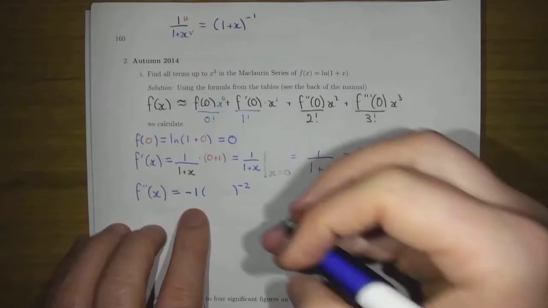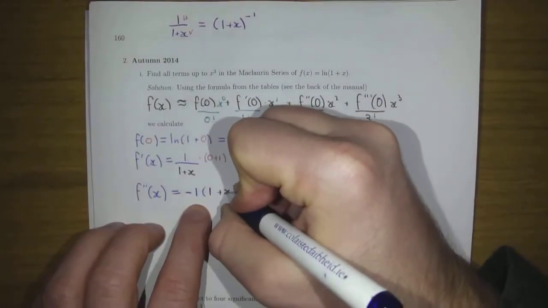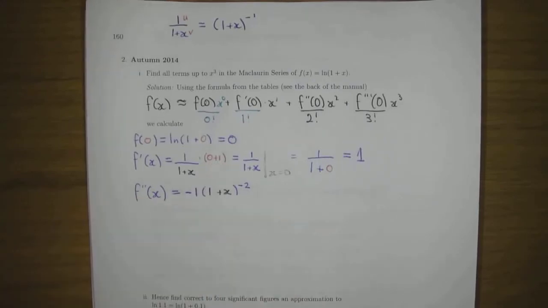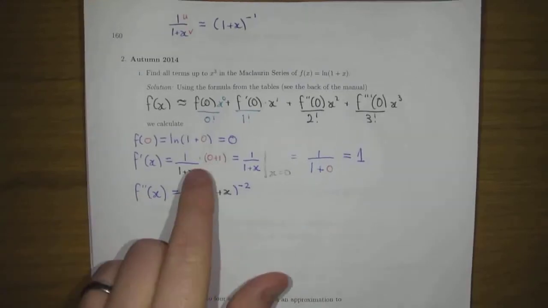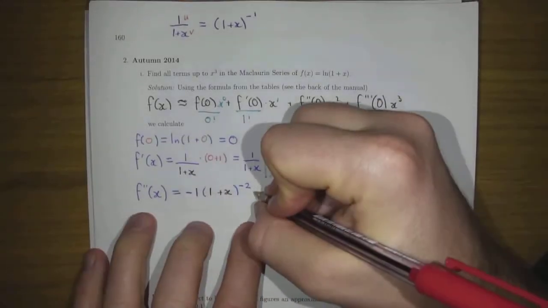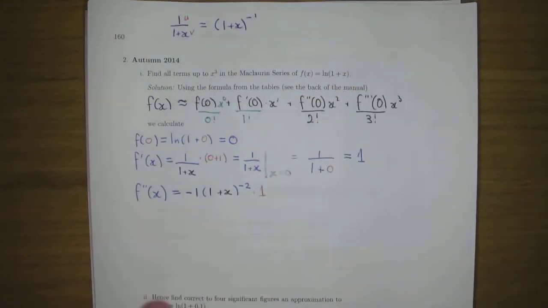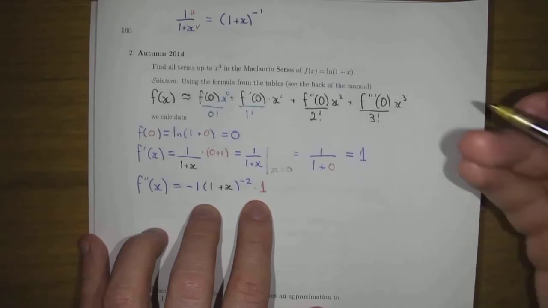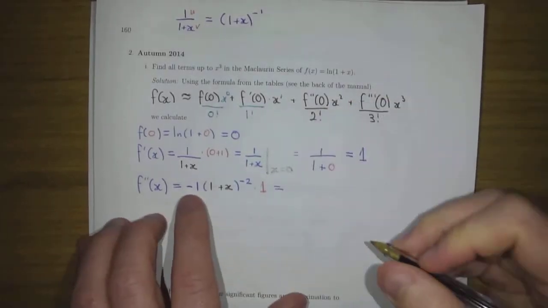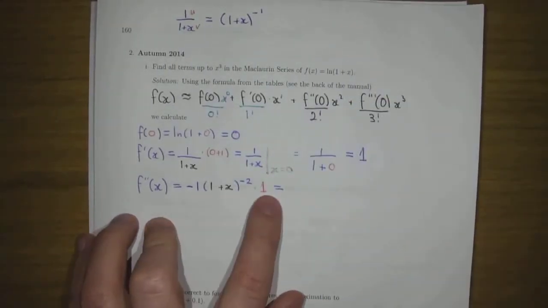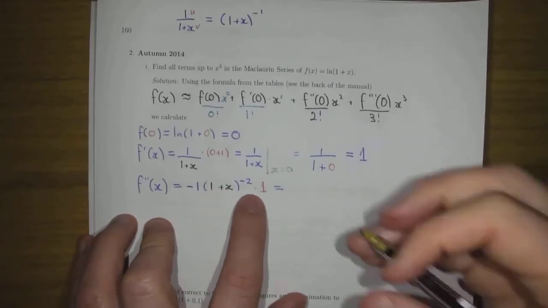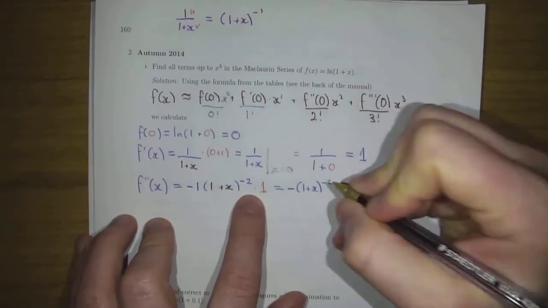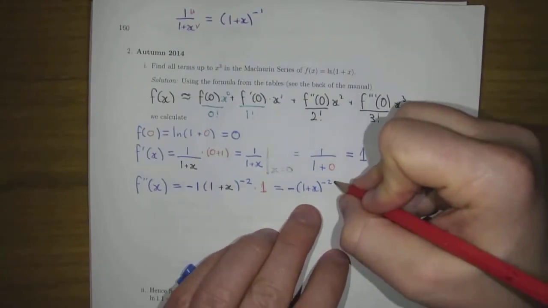The chain rule says evaluate at the inside, and then multiply by the derivative of what's inside. The inside remains 1 plus x, and the derivative of 1 plus x is just 1. So I get this. I might just tidy this up for differentiating next time. Minus 1 times 1 is just minus 1, so I have minus 1 plus x to the minus 2.